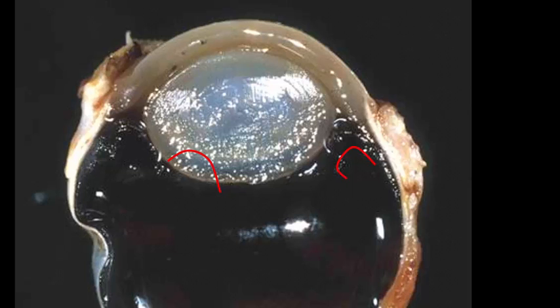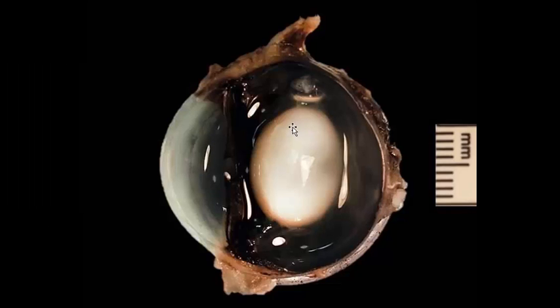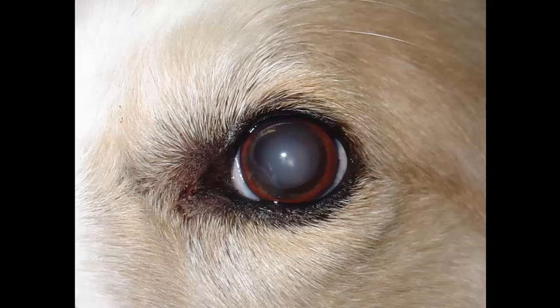Lenses may shift forward. They may also shift backwards, in this lovely picture by Dr. Stephanie Schrader, or they can shift from side to side. But whenever they get out of position, they're going to cause problems in the eye. Well, now that we are talking about the lens, it's time to talk about a couple of very common changes that we see in older animals in many species.